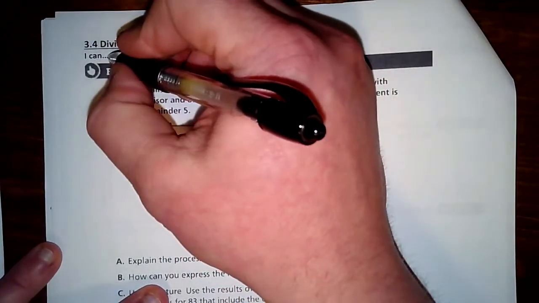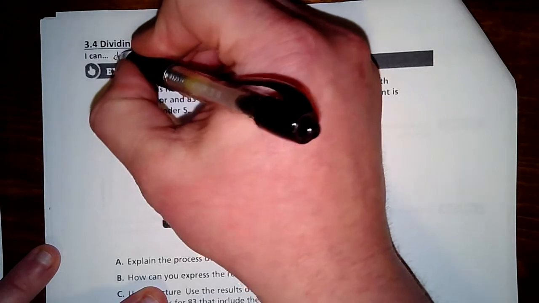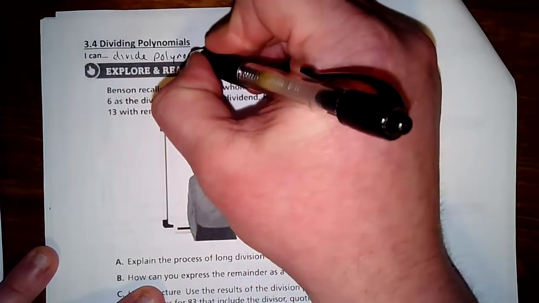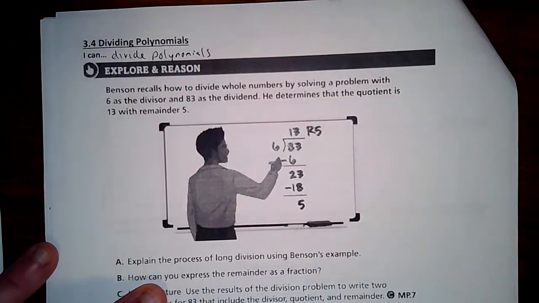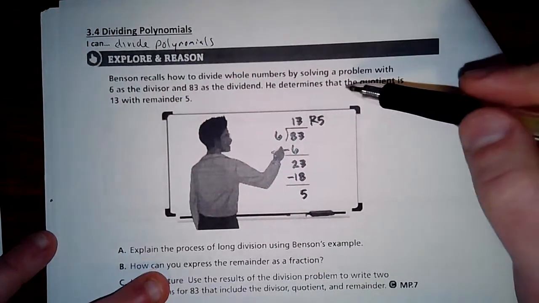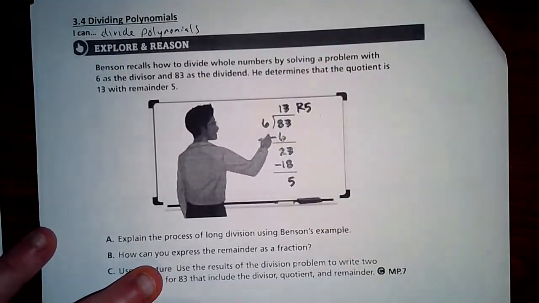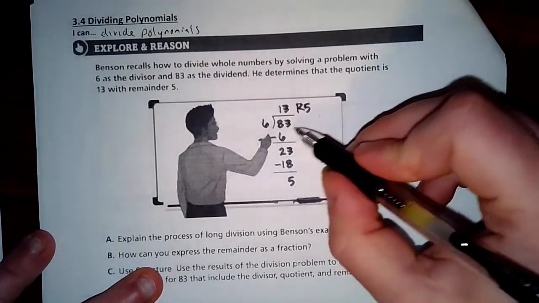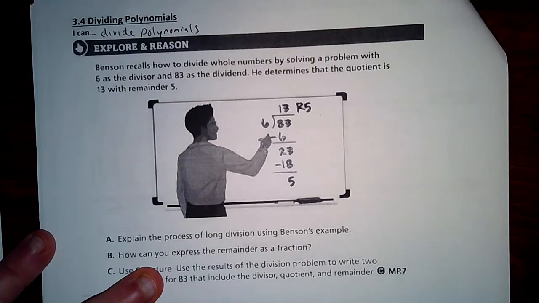It's one of these really obvious learning targets. The goal is I can divide polynomials. So that's what we're going to be able to do after we're done with this section. There's an example here that talks about my boy Benson and essentially what we did in the warm-up, taking a value and doing the long division to figure it out.